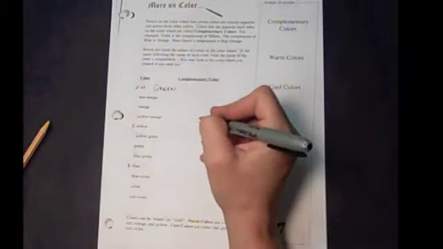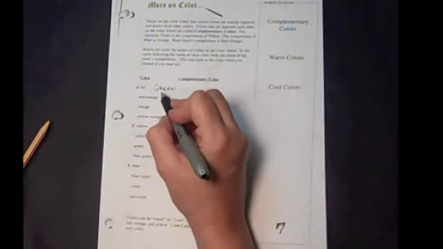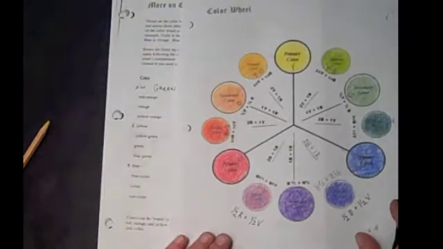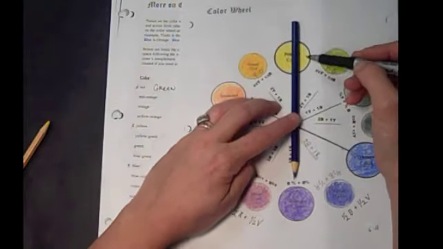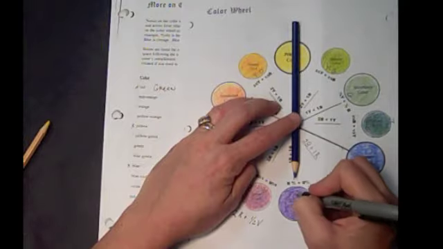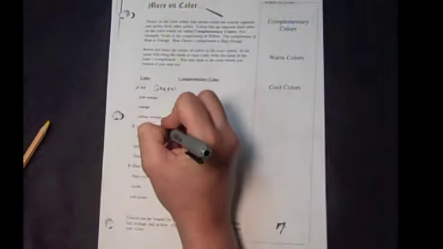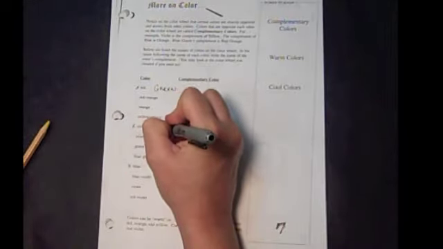And do not shade in the color green there, please. Write the word green, G-R-E-E-N. Okay, our complementary color for yellow. Lay my pencil down on yellow, points to the answer, which is violet. So down here next to yellow, I'm going to write violet.